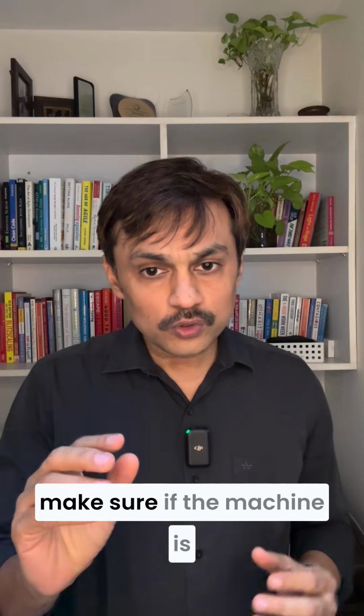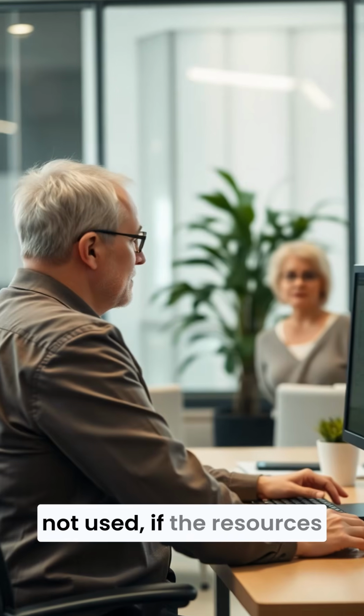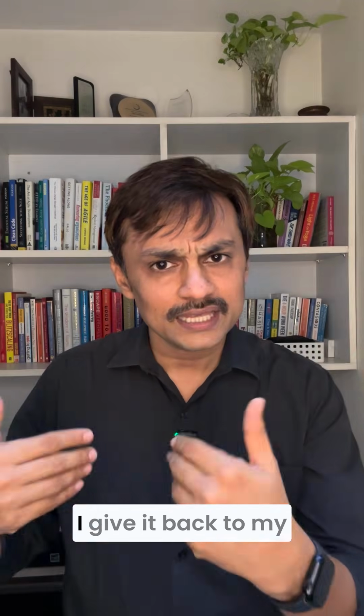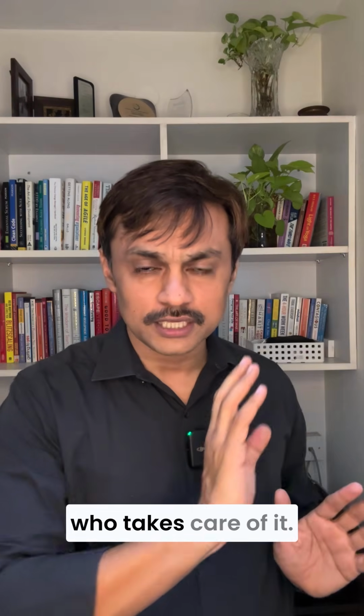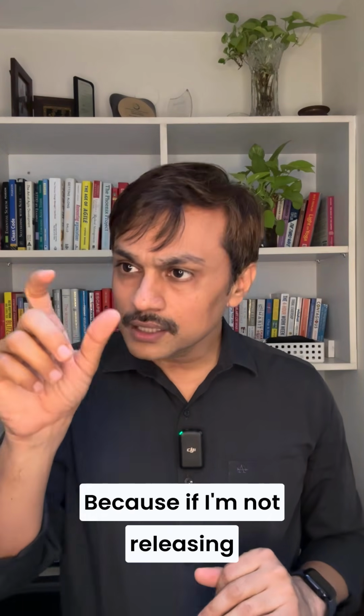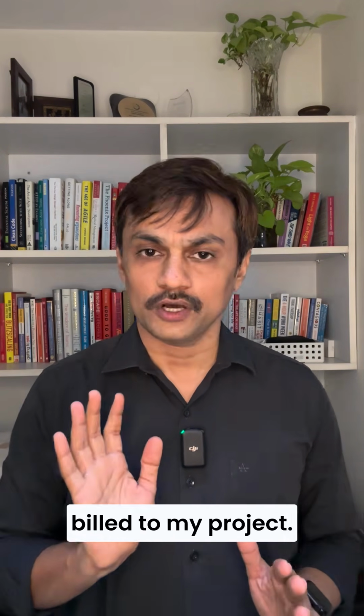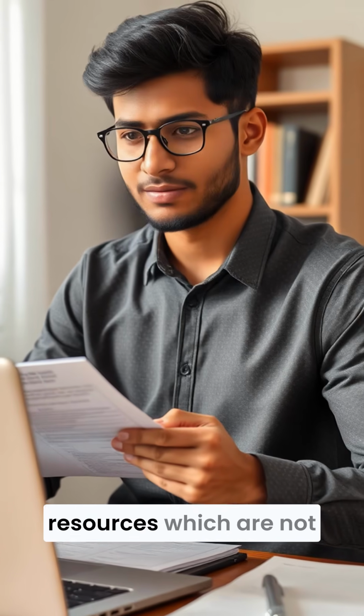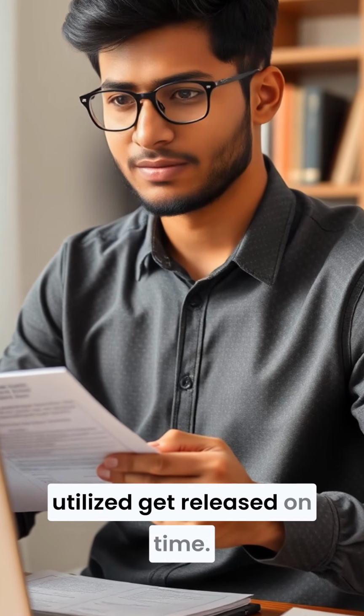So I need to make sure that if the machine is not used, or if resources like software licenses are not in use, I release them. I give them back to my PMO or the other department who takes care of them. Because if I'm not releasing, that rental is getting billed to my project. So as a project manager, when you are doing the PMP exam, you want to make sure resources which are not utilized get released on time.